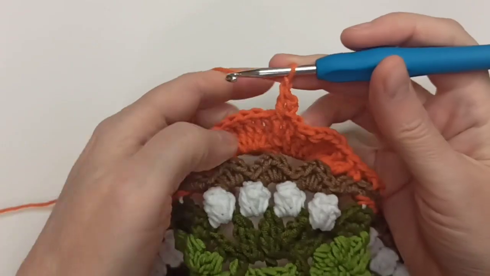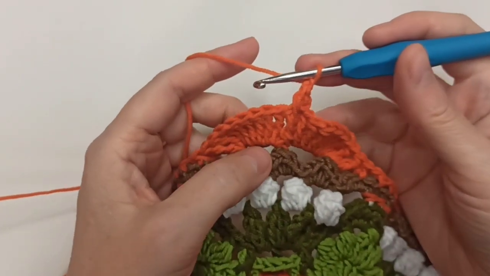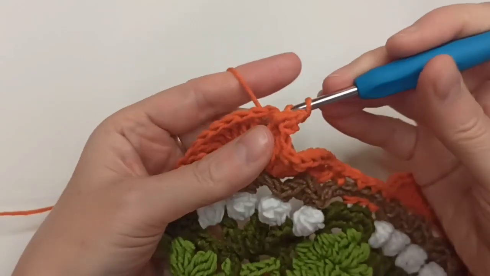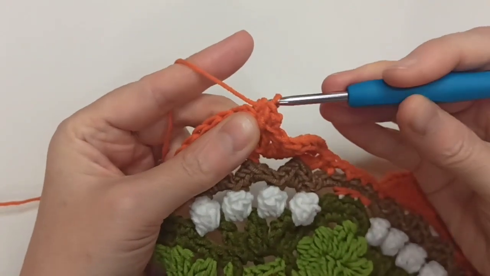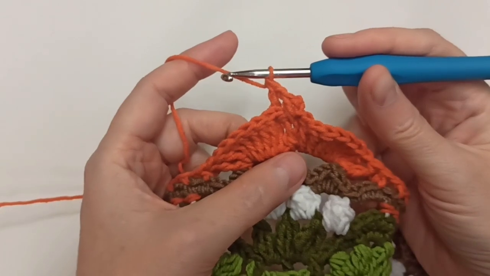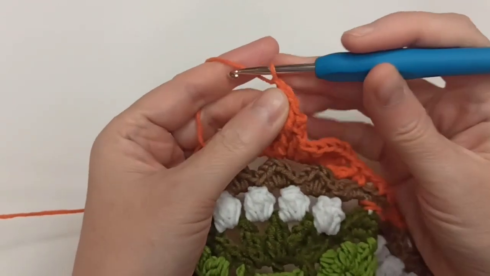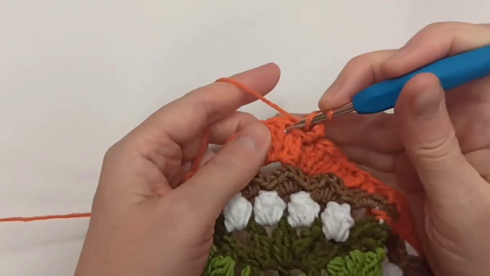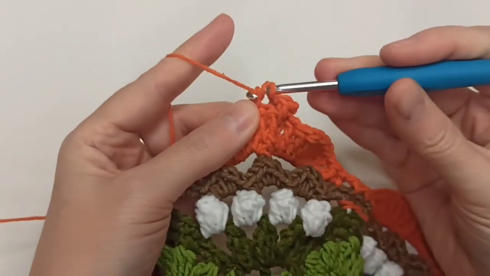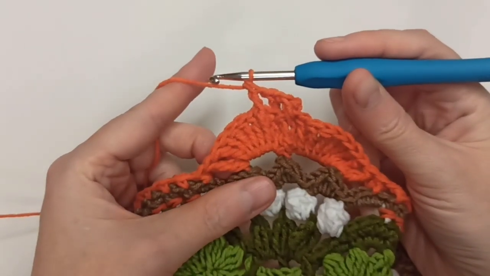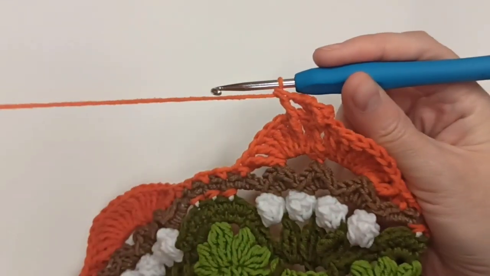Chain 1, back post double crochet around next stitch. Chain 1, front post double crochet around next stitch. And this is our first small repeat out of 4.